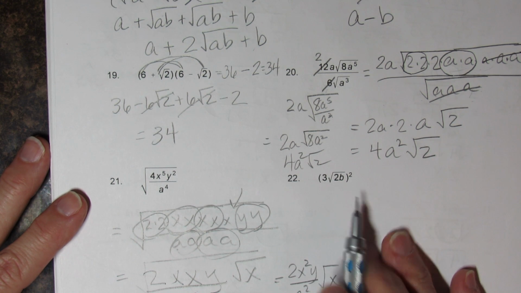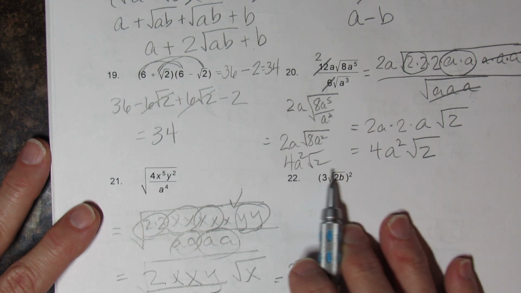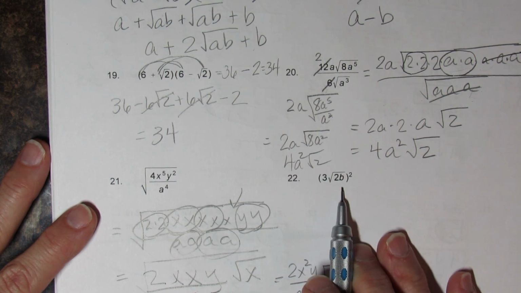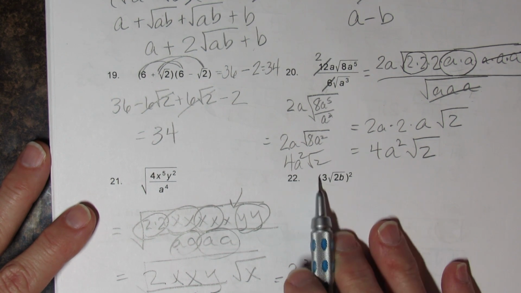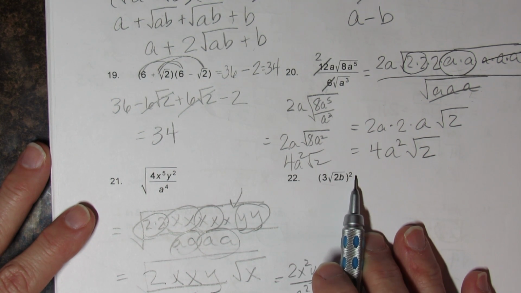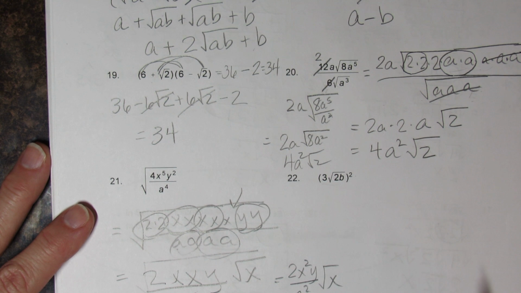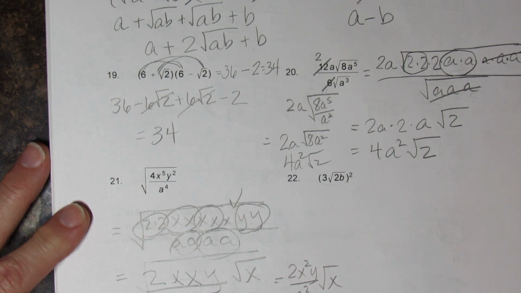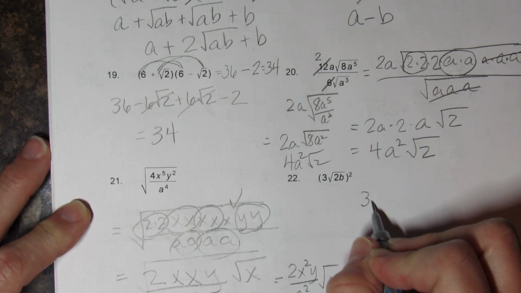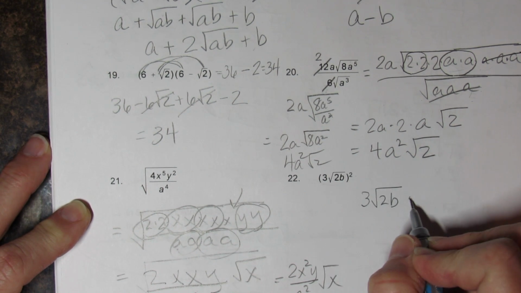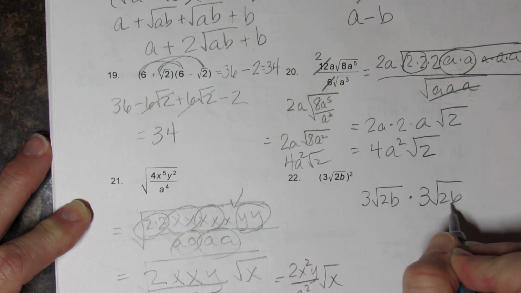Okay, here, when you square numbers like this that are all in parentheses with the square on the outside, you can just go through and square each thing you see there. Now, another way to do it is to just think, okay, this is 3 times the square root of 2b times 3 times the square root of 2b.